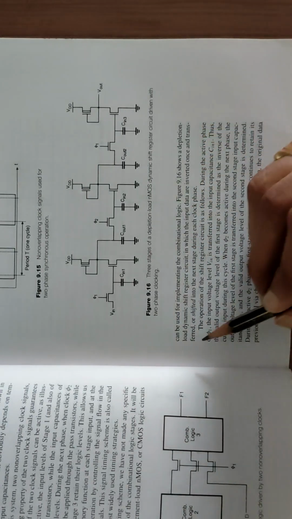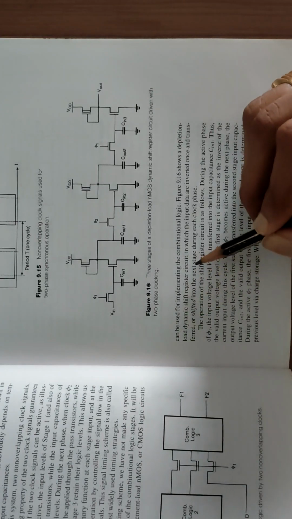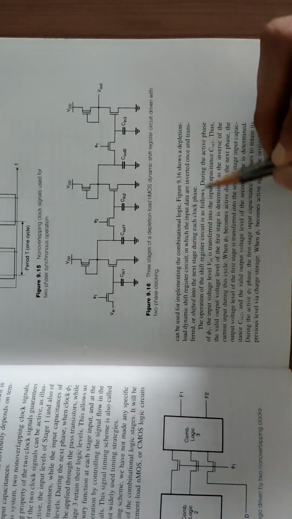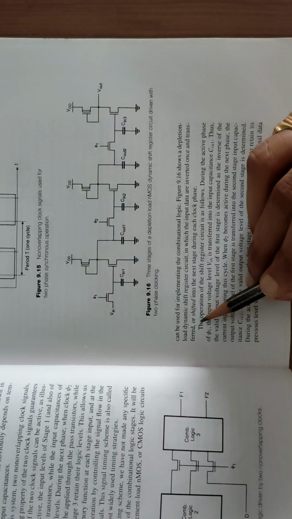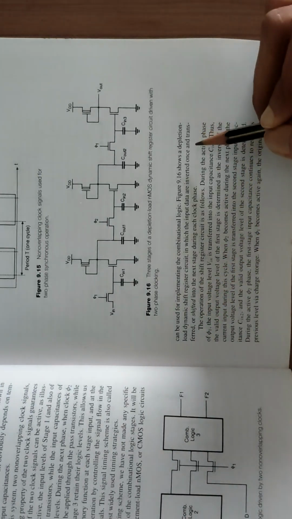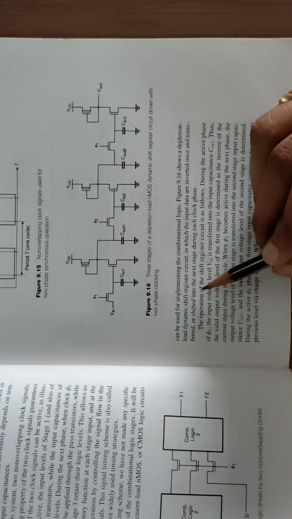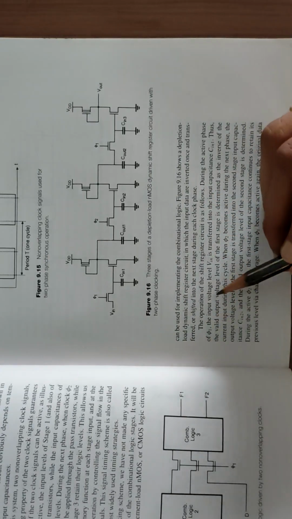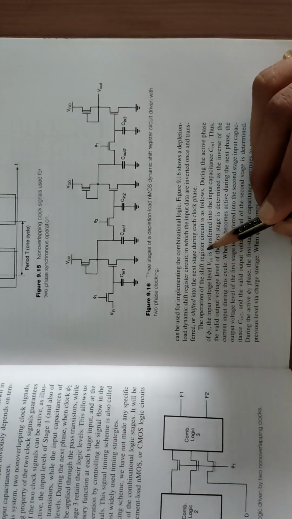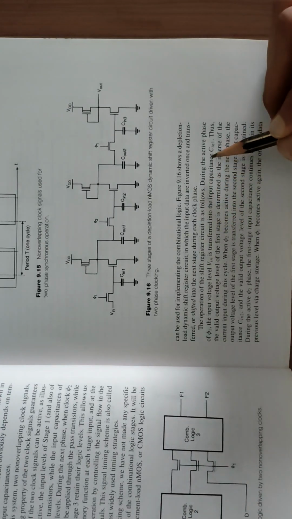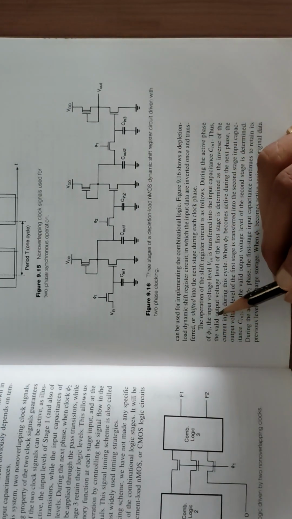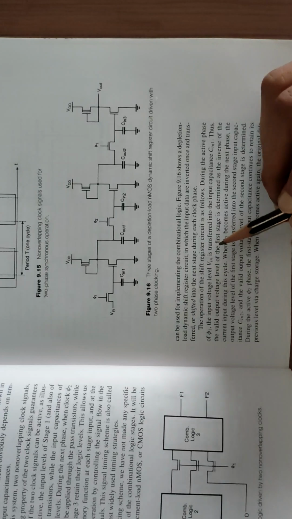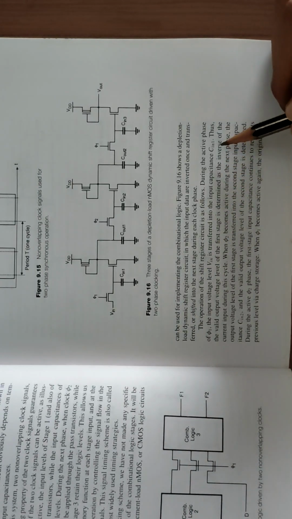The figure shows a depletion load dynamic shift register circuit in which the input data are inverted once they are transferred or shifted into the stage during each clock phase. The operation of the shift register is as follows. During the active phase of phi 1, the input voltage level Vin is transferred into the input capacitance Cin1.